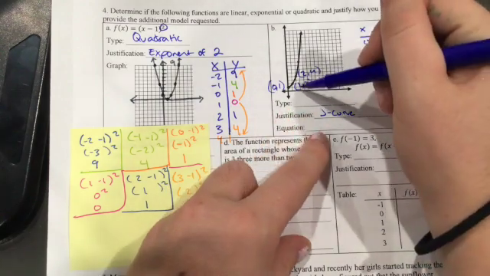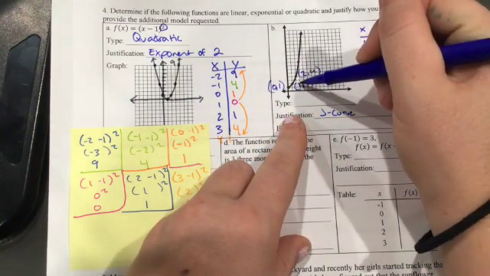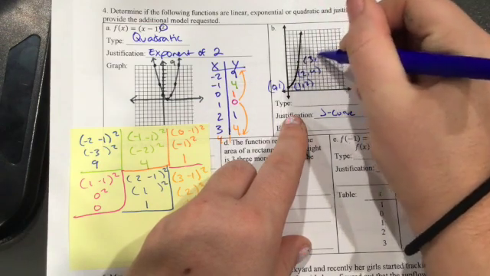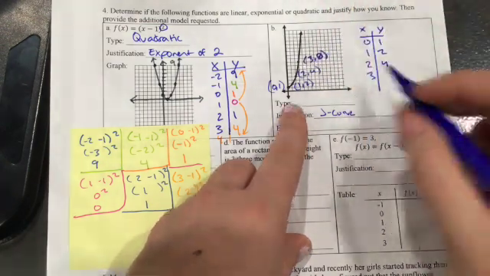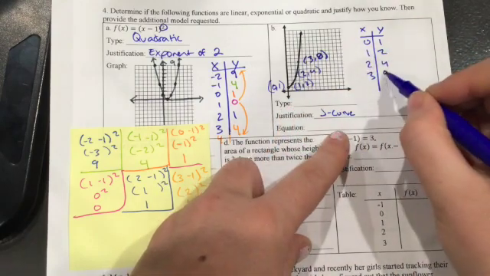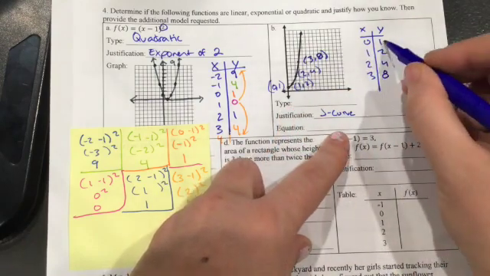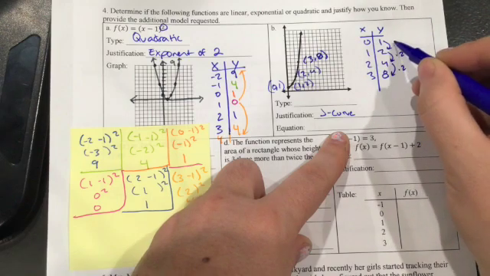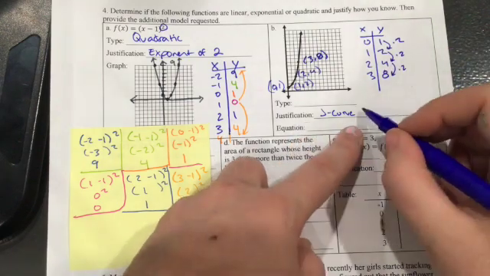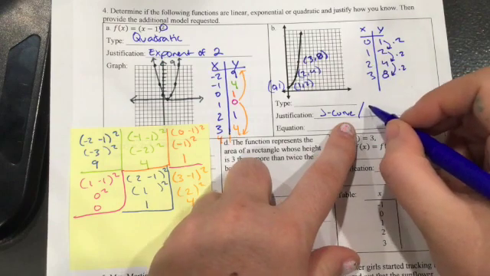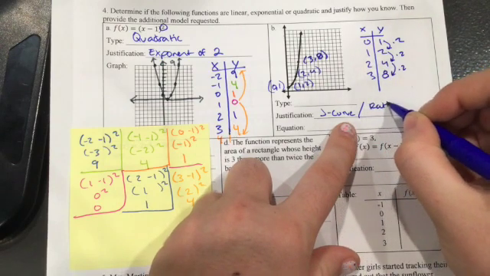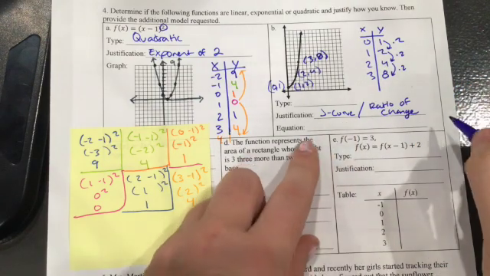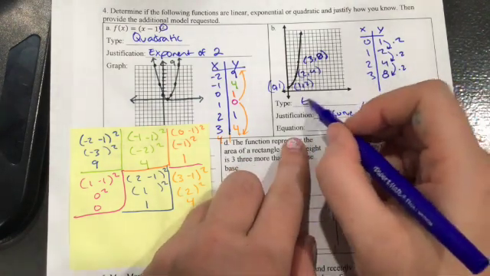3 looks like it's at 8. That little point there. See if you notice a pattern. To me, it looks like it's multiplying by 2 every time. So that means not only is there a J-curve, but there's a ratio of change. So this is exponential.